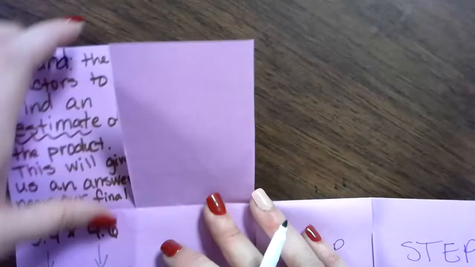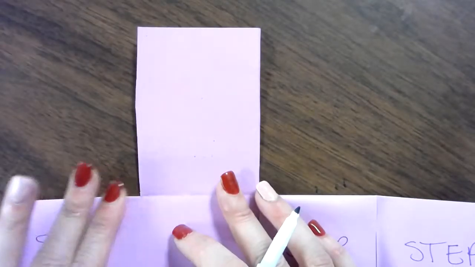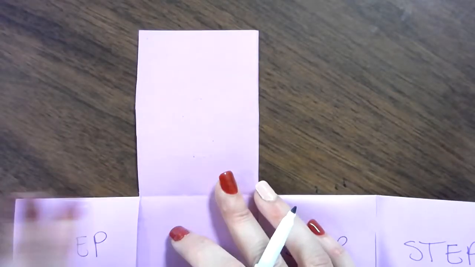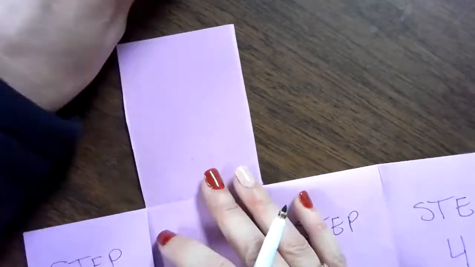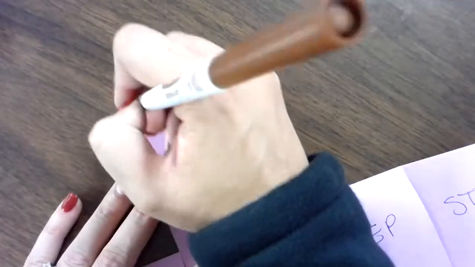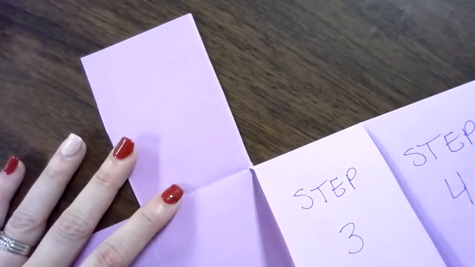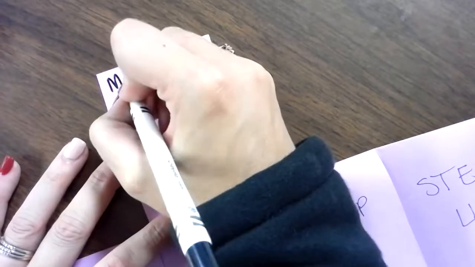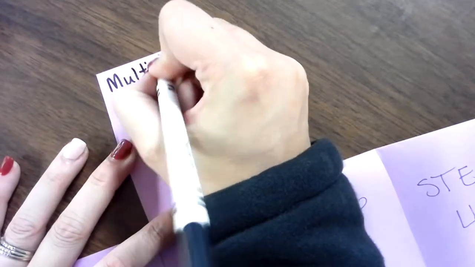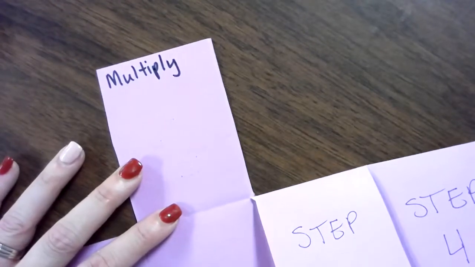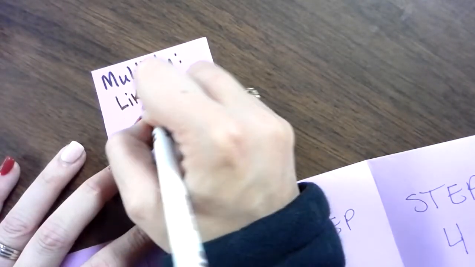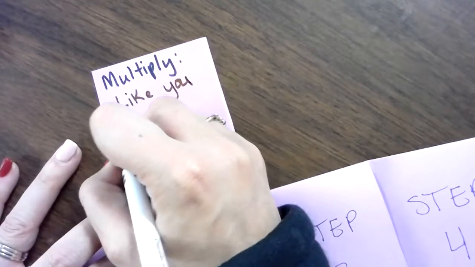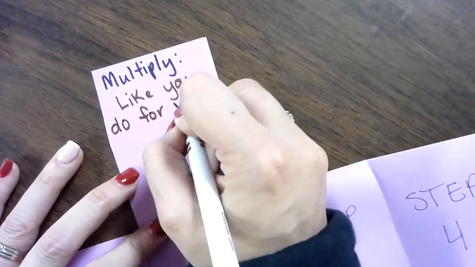Step 2. Step 2 is going to be to multiply, like you do for whole numbers.